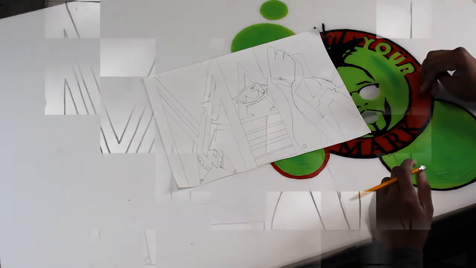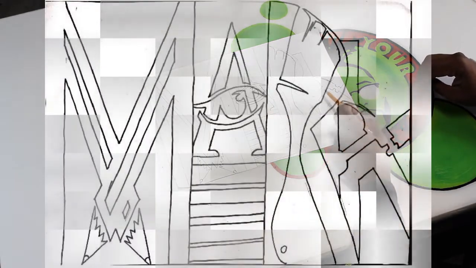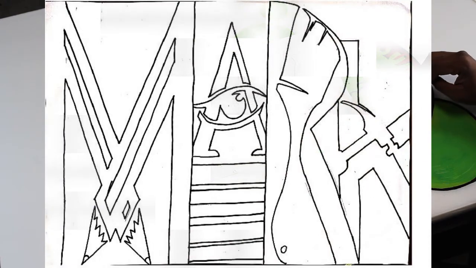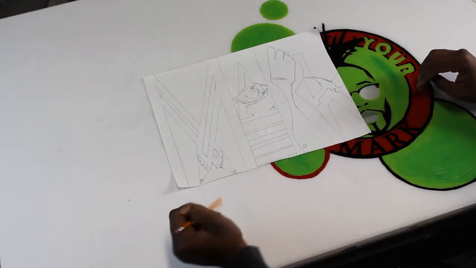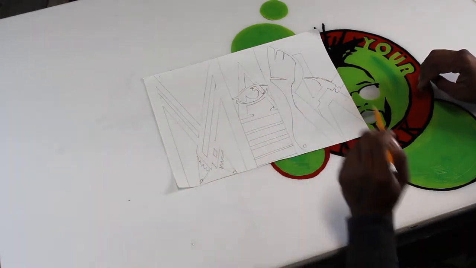Okay, and I use a creative font to where I incorporated a hammer into my K, a paintbrush into my R, an eyeball into my A, and pencils into my M. Okay, I did my best to fill up the entire paper.